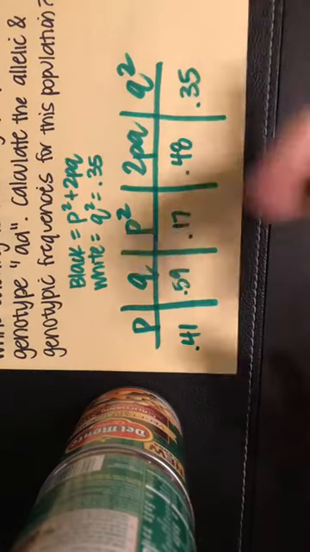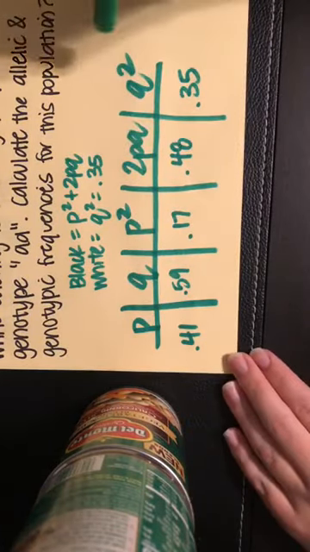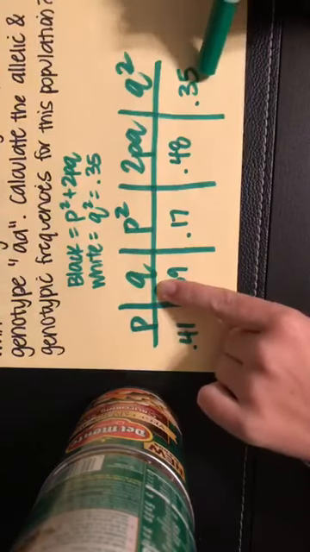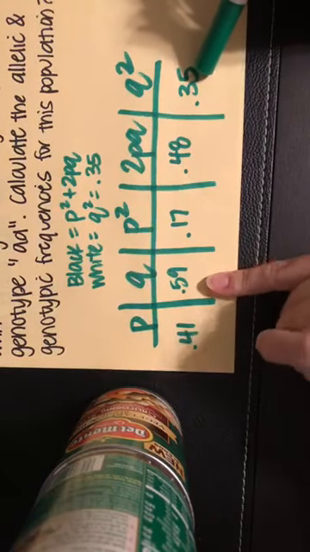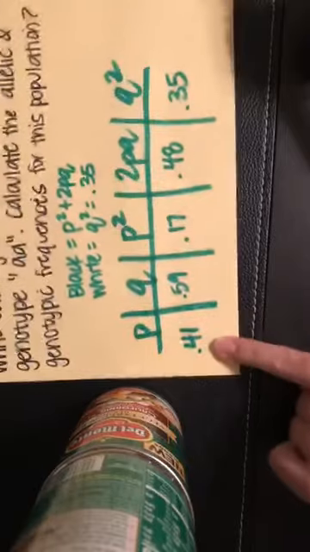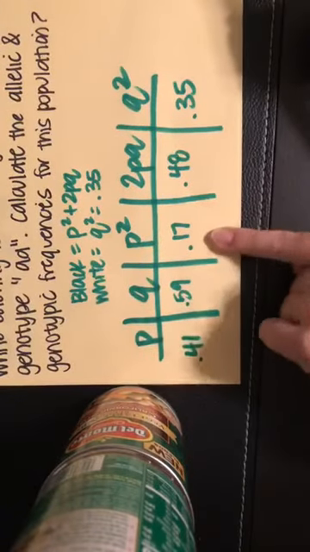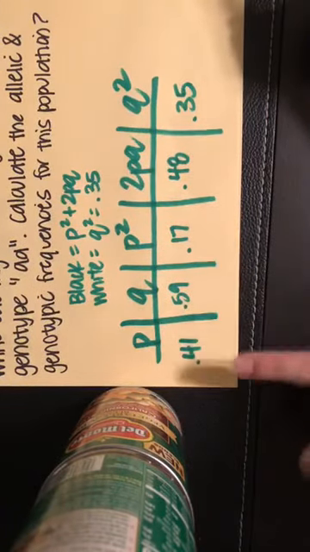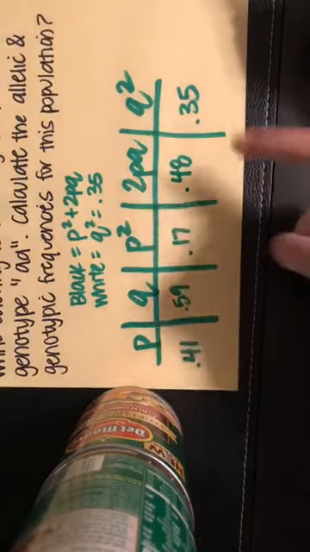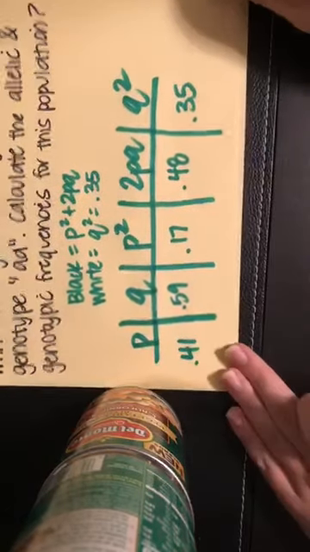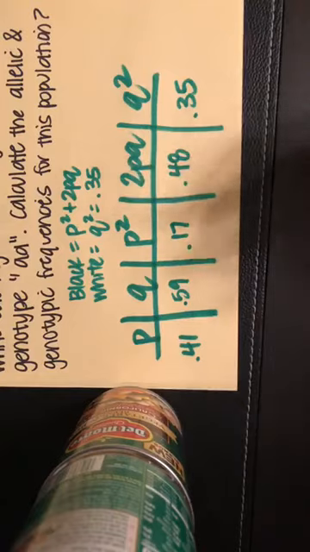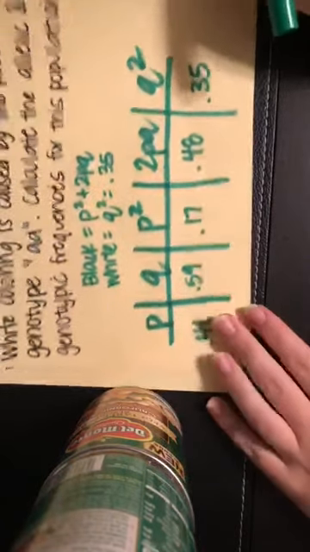I didn't want to show you guys all the math, but if you need to, remember that to get to here, we take the square root of 0.35, which gave us 0.59. We did 1 minus 0.59, which gave us 0.41. 0.41 squared gave us 0.17. And then we did 2 times 0.41 times 0.59, which gave us 0.48. So that is how you would actually use the Hardy-Weinberg equilibrium formula.